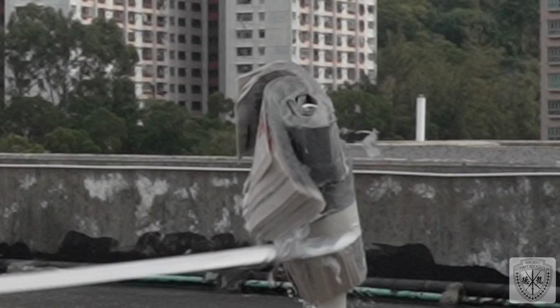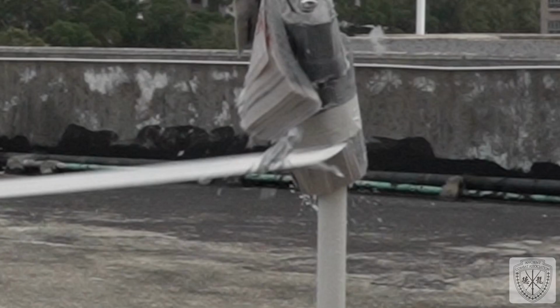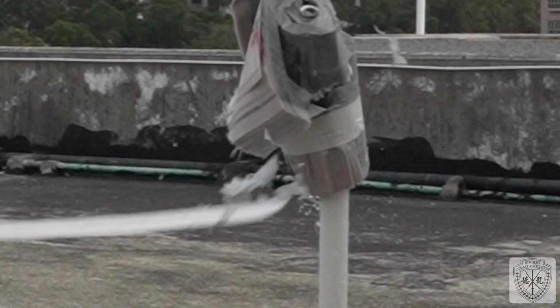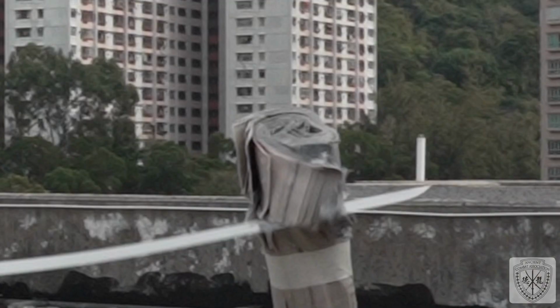Ninth frame, 10 frames, you can see that there is a significant decrease in the speed after the cut. The tip no longer travels as fast. See, it travels much slower after coming through the target.